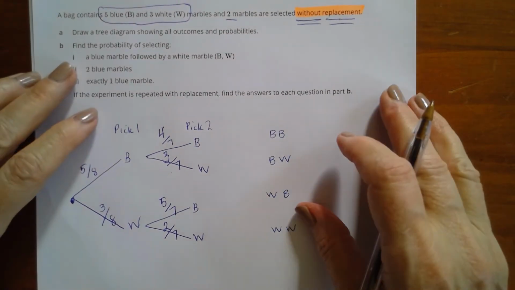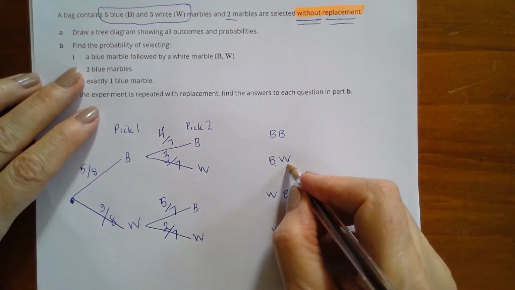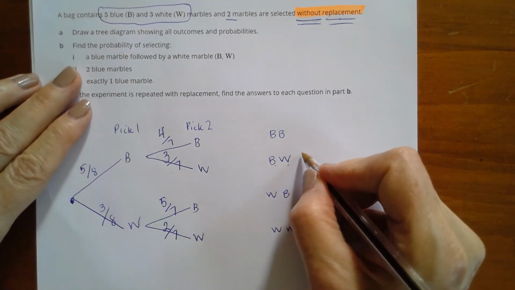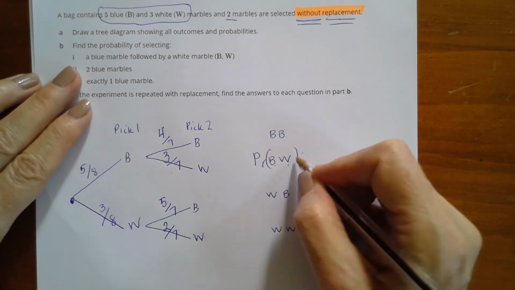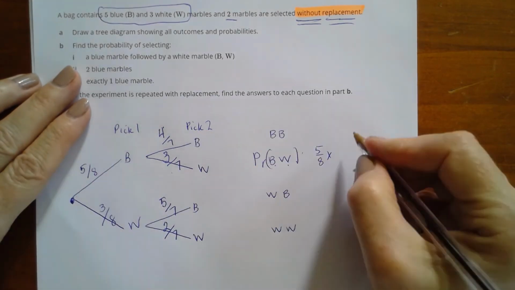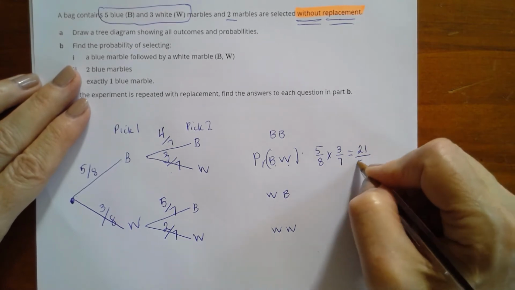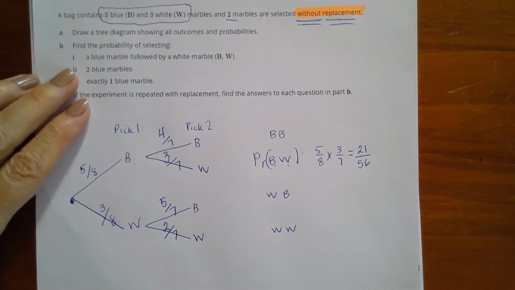It says find the probability of a blue marble followed by a white, blue white. So I'm going to go along that path and multiply to get that probability. I'm going to go 5 on 8 times 3 on 7. That equals 21 on 56. I'm just going to leave it like that.